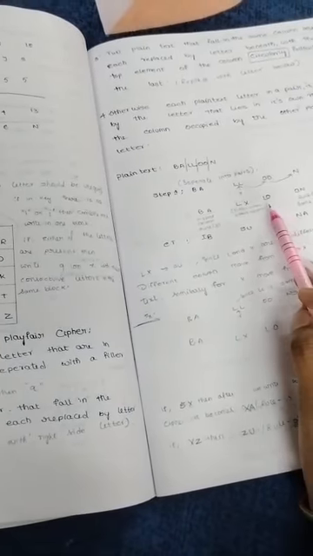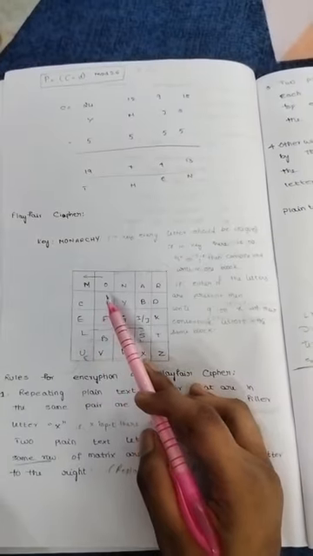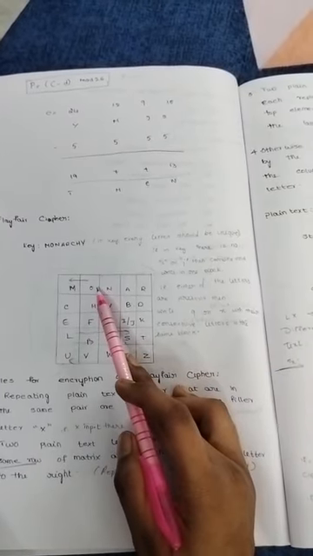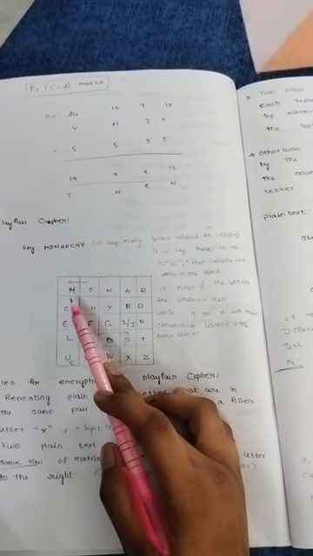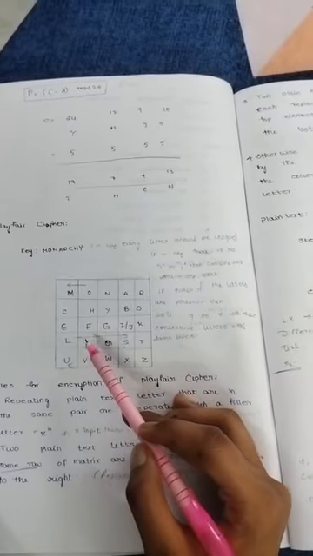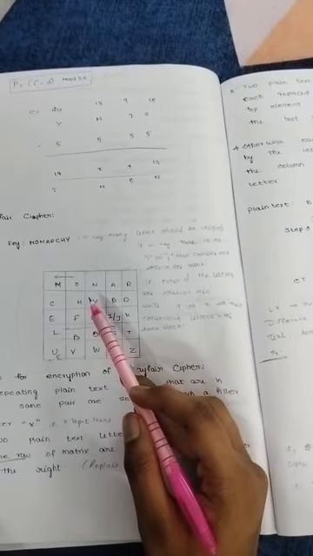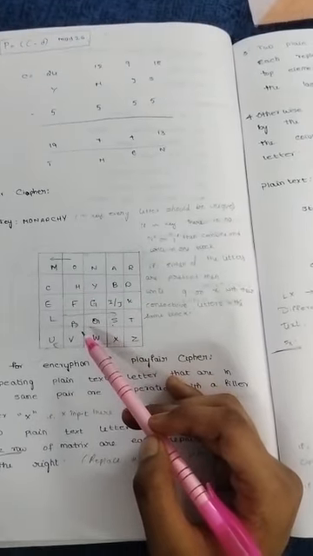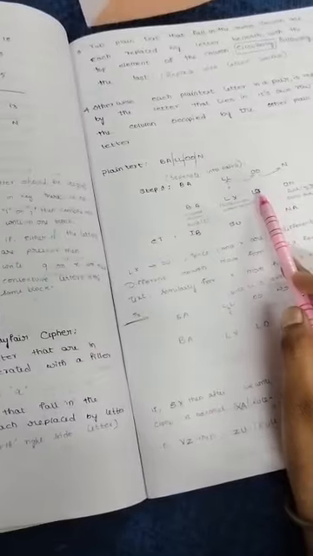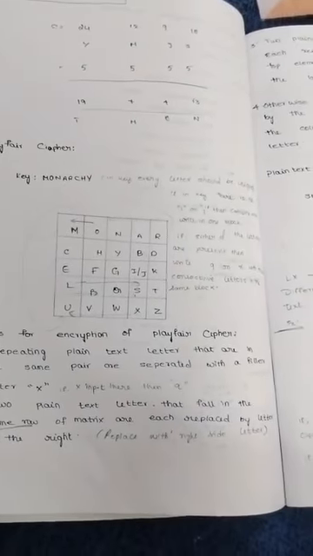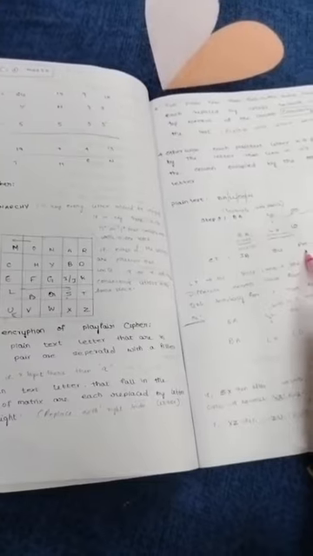And then the given pair is LO. Now let us check whether L and O are present in either the same row or same column. The answer is no. So now from O we are going to move towards the L, and from L we are going to move towards the O, and we are going to write the intersection characters, and those will be M and P, right? But the given order is LO. So what is the corresponding for L? For L it is P. So here we have written P. For O it is M. So we have written M.